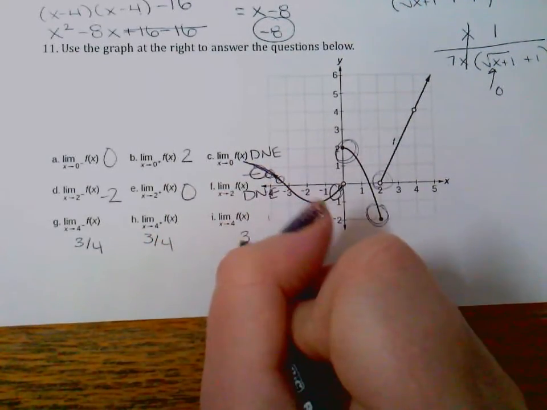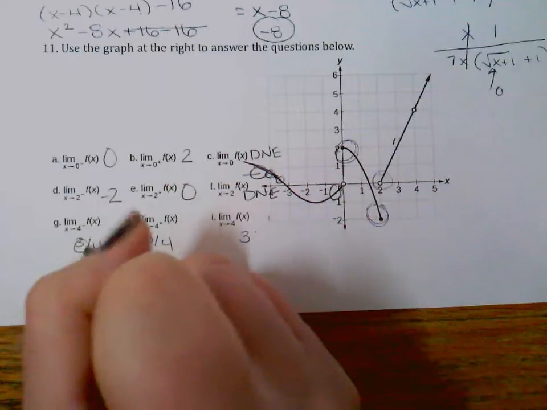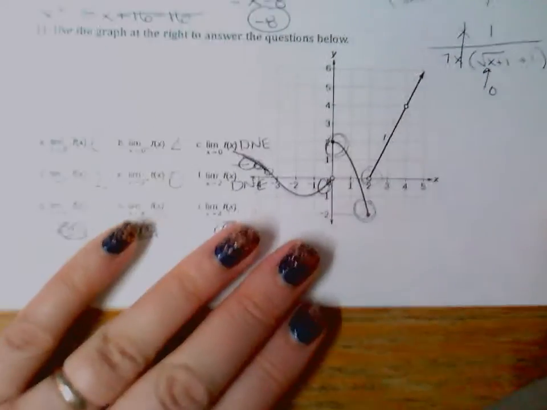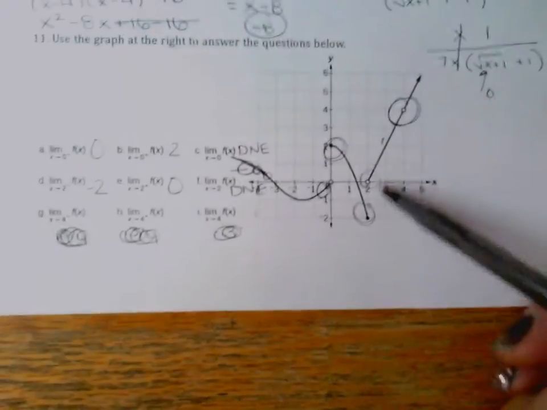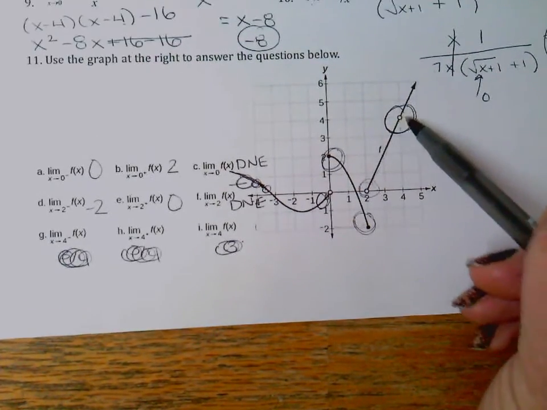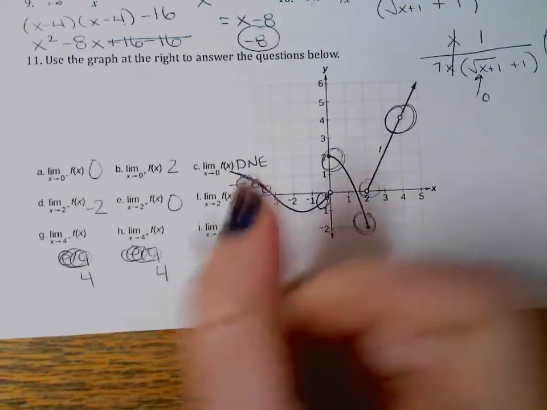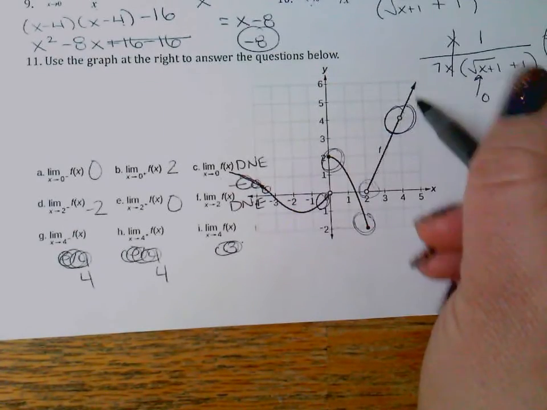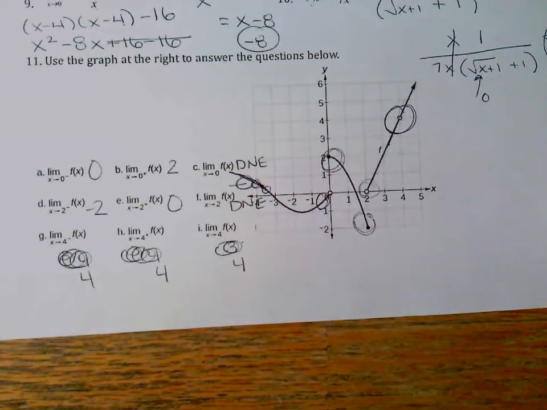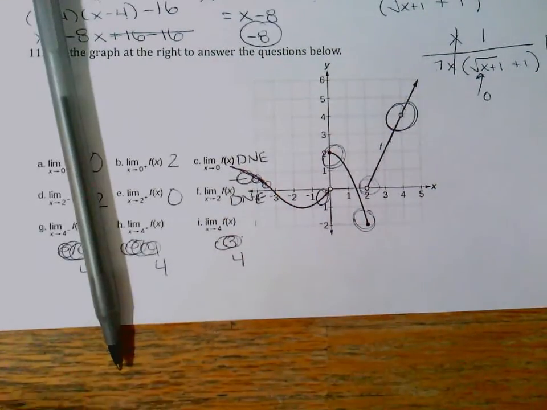So the overall limit at, oh shoot, I'm looking at -4. Let's look at 4. 4 is over here. So from the left, it's approaching 4. From the right, it's approaching 4. Even though the value does not exist there, it's approaching the same thing from both sides, so the overall limit is 4. And now you're going to try the guided practice on the back page.